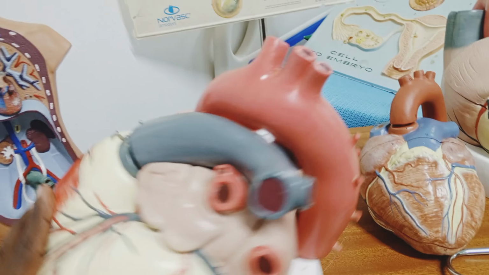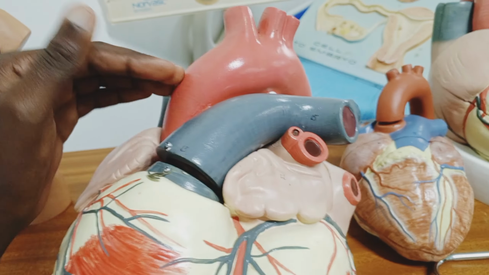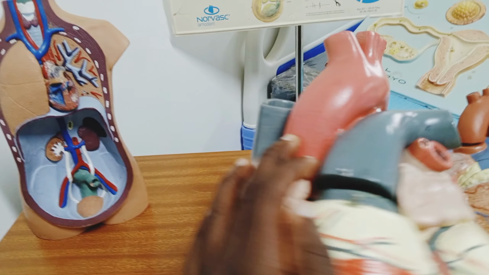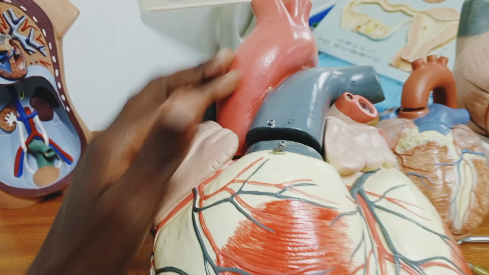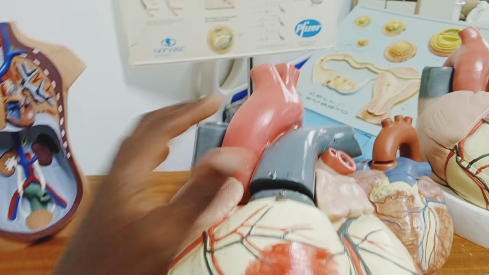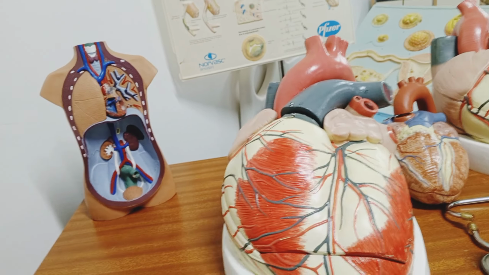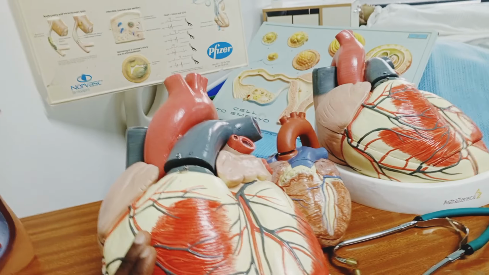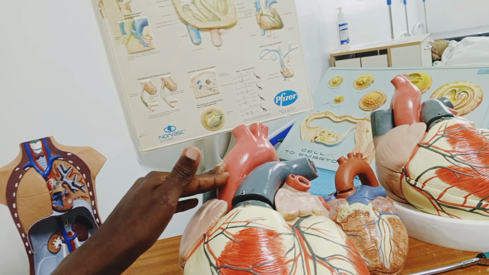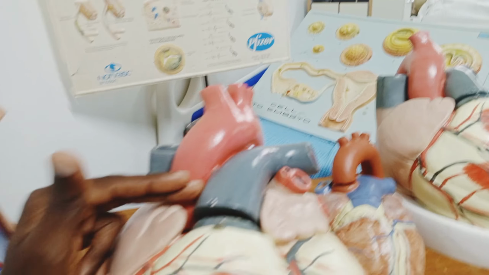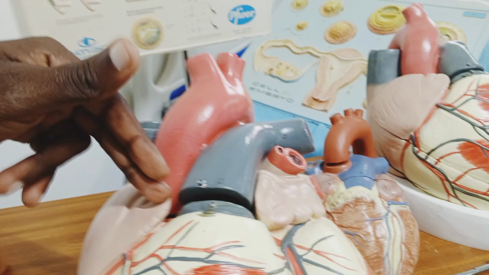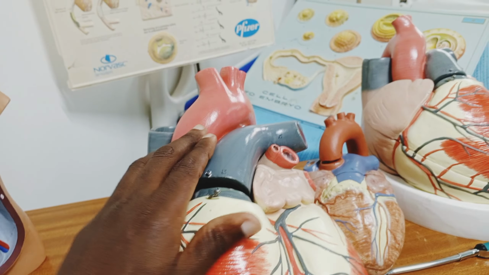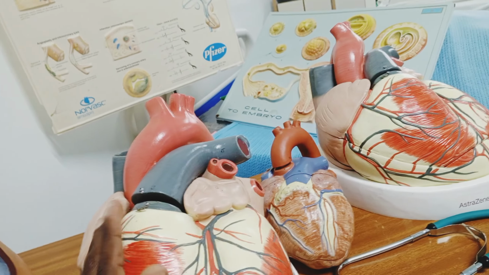So also, before the bifurcations of the branches of the aorta, we usually have specific blood vessels that supply the heart muscles. So we usually have the coronary arteries, as you can see these small branches. From the aorta, before the bifurcation of the branches, we usually have special blood vessels known as the coronary arteries, which divide into right and left, supplying the right side of the heart and the left side of the heart.